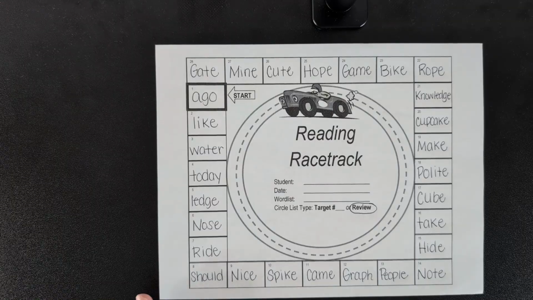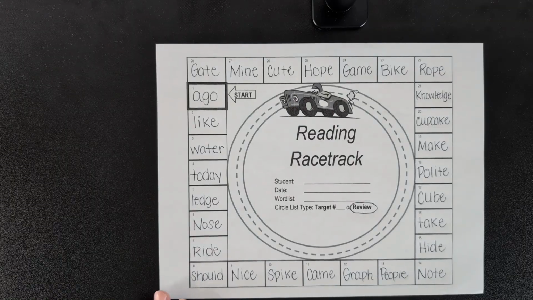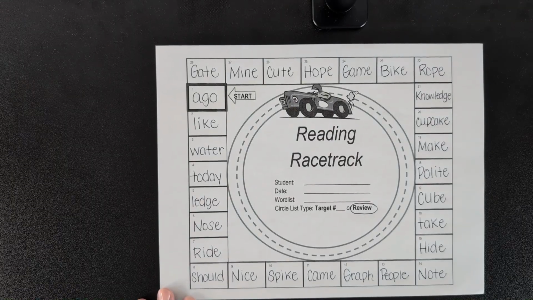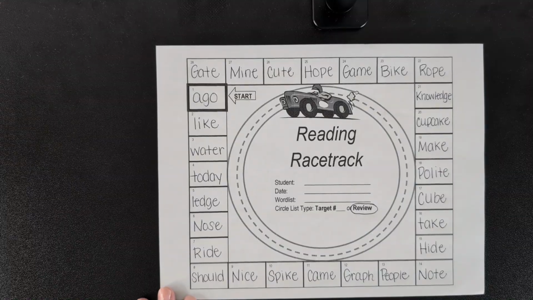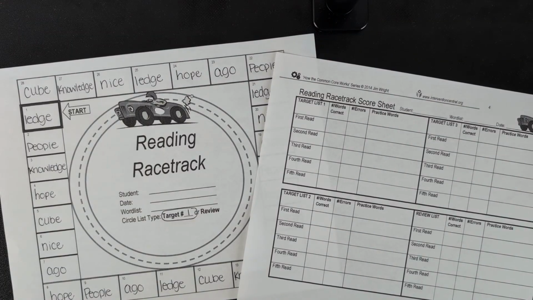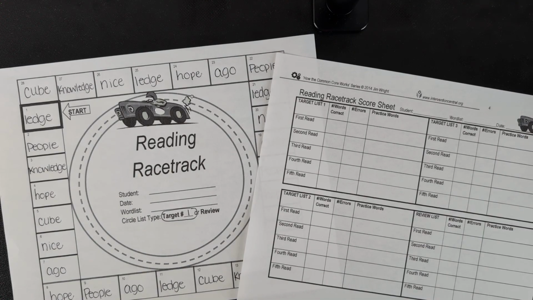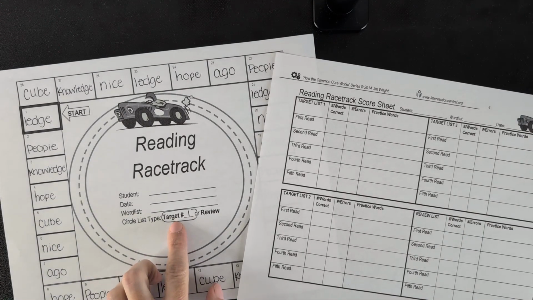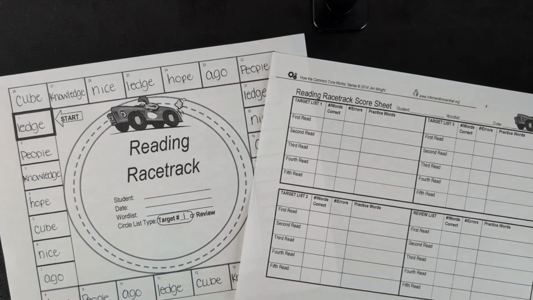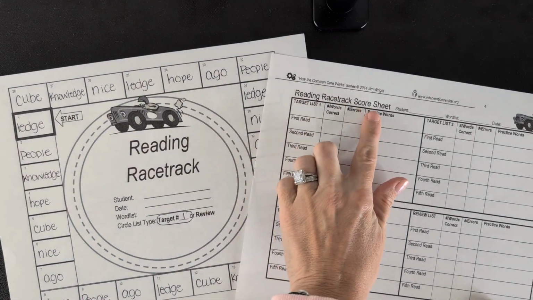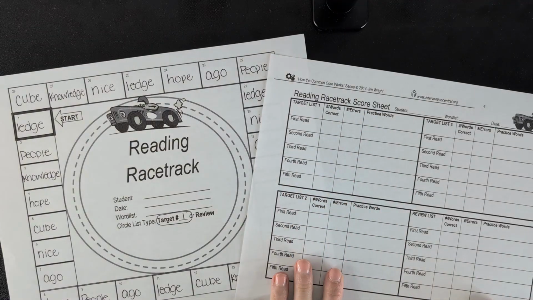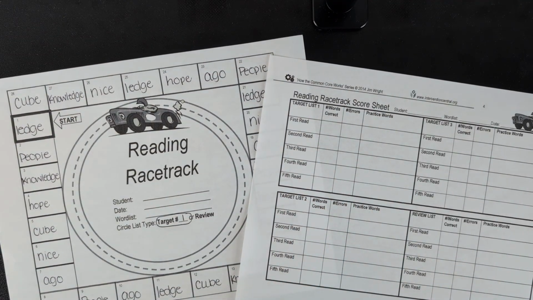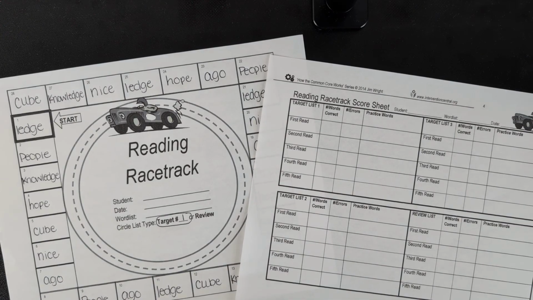Now that we have the game boards ready, we are almost ready to conduct Reading Racetrack. But before we start, we will need a few things. The teacher will start with the Reading Racetrack target number 1 that has already been filled out, a copy of the Reading Racetrack score sheet, like this one, and some sort of timer, which could be a stopwatch, kitchen timer, or even the timer app on your phone.